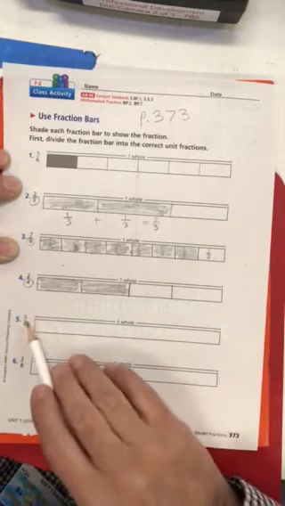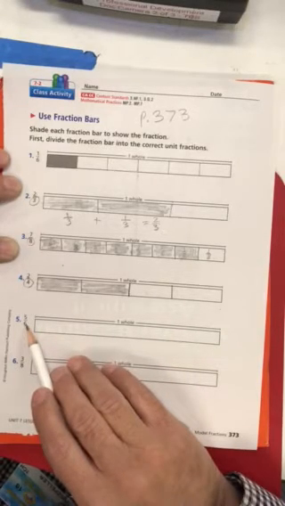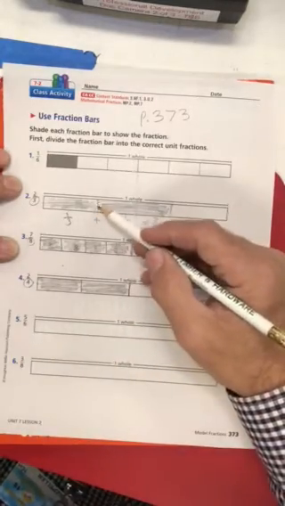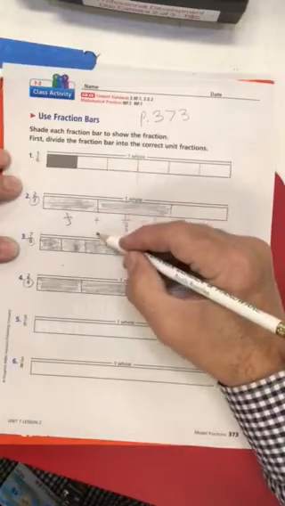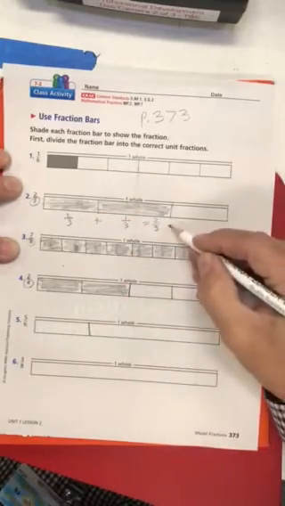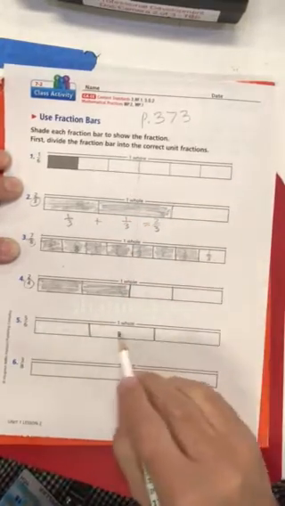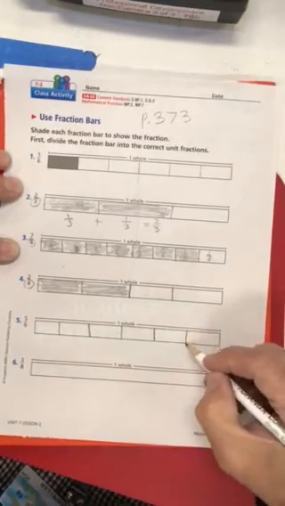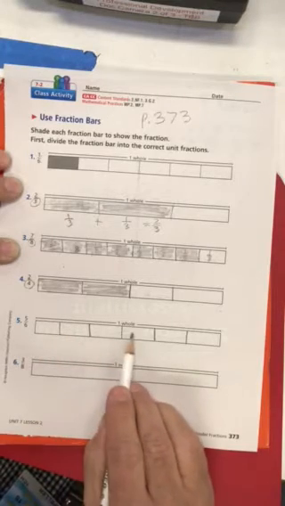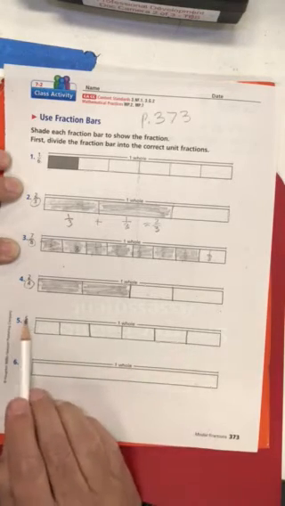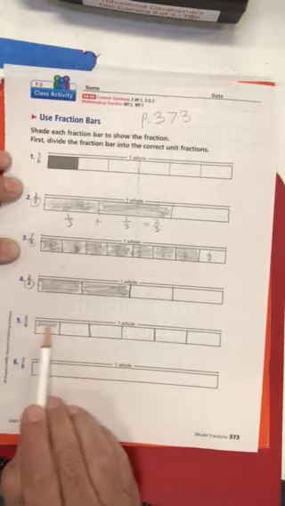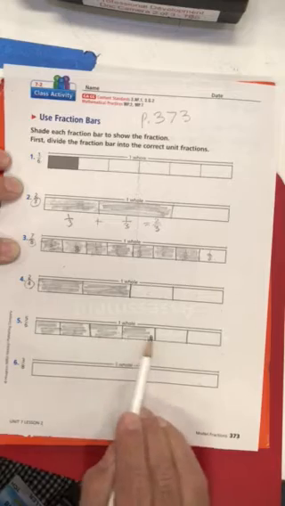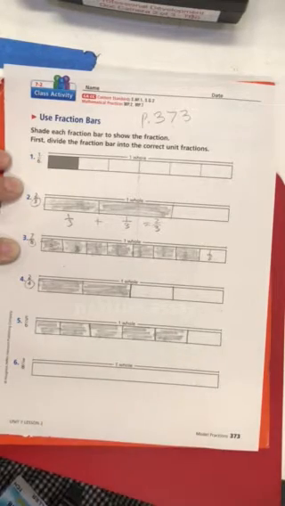There you go. Now I'm going to divide it into 6. Here are my thirds, and 6 is twice as much. So if I copy my thirds, 1, 2, 3, and then divide each third in half, that creates my 6. 1, 2, 3, 4, 5, 6. And they want me to shade in 5. So here's 1/6, 2, 3, 4, 5. That's 5/6.